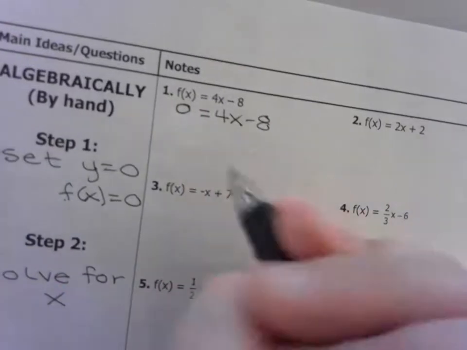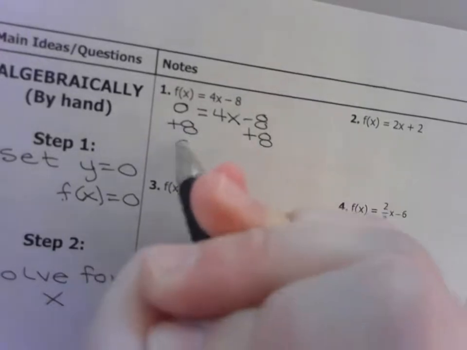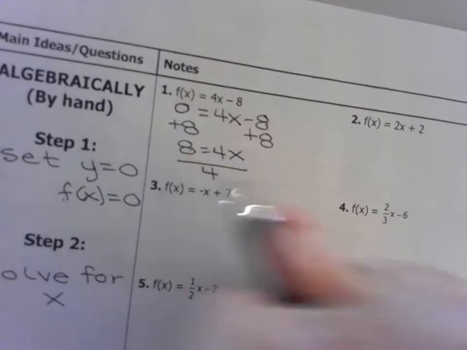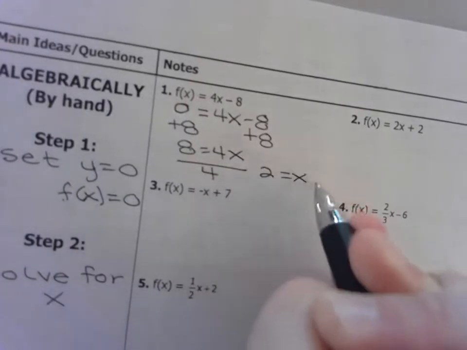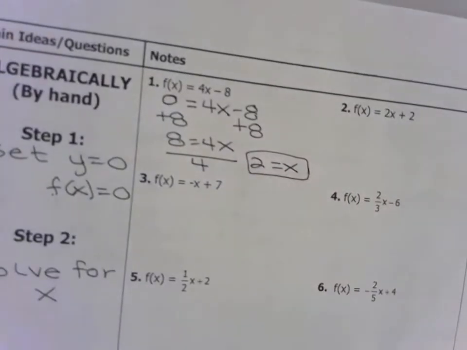How do I solve this for x? Add 8. Add 8. 8 equals 4x. Divide by 4, 2 equals x. So don't make this harder than it is. Even though we're using fancy words like zeros and intercepts and solutions, you take f of x, set it equal to 0, and then solve that equation. Okay, a couple more, and then we'll just start the homework.